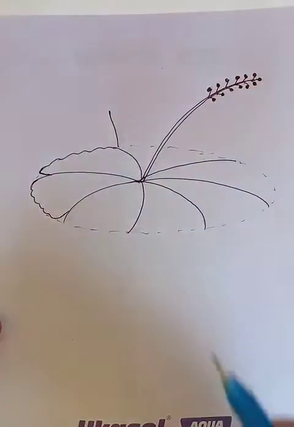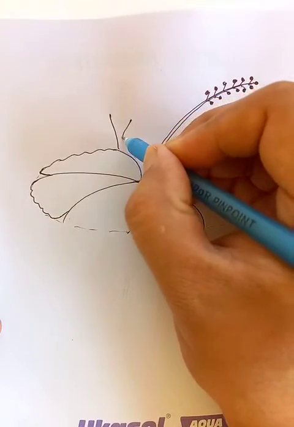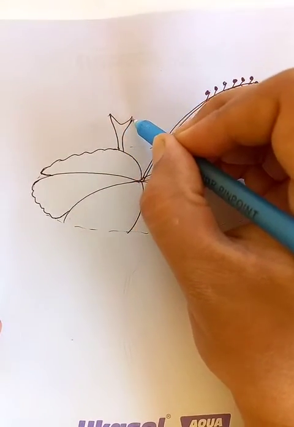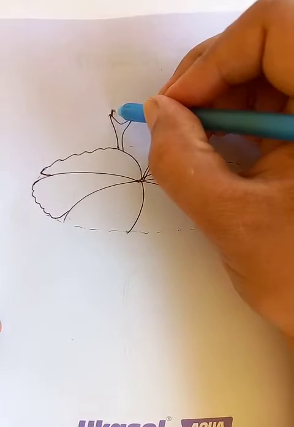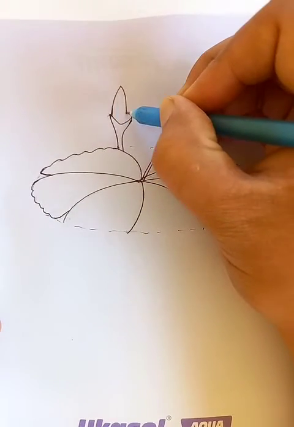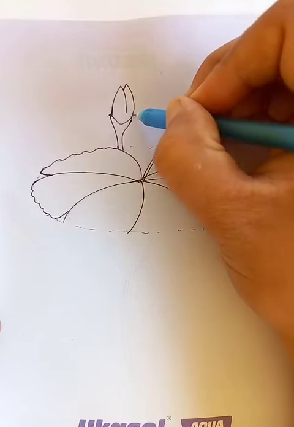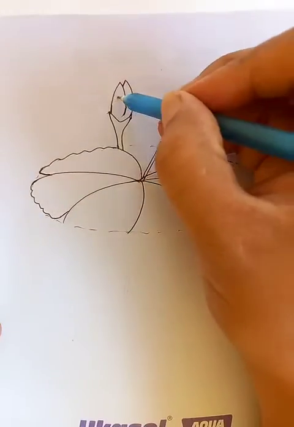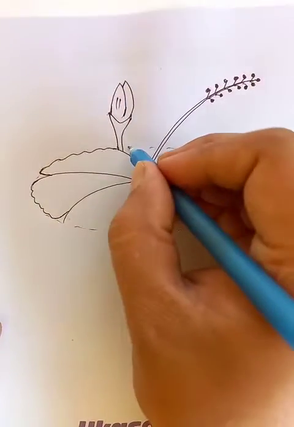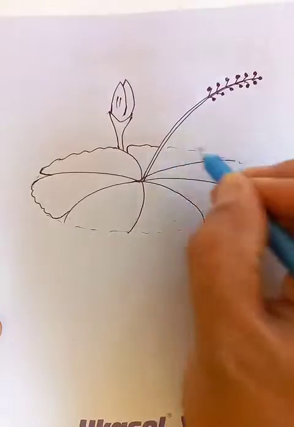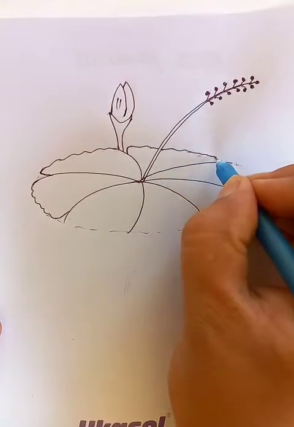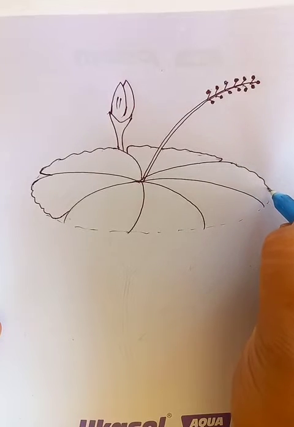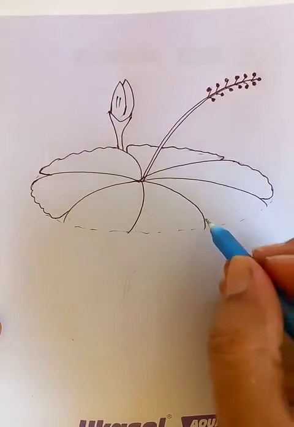All right, another part we see on the other side of the flower like this. This is not yet blooming, waiting for blooming. The other one is fully flourished. All right, let's draw this petal on the other side and connect like this. Another two petals and connect like this.